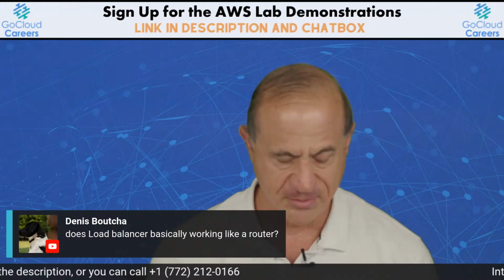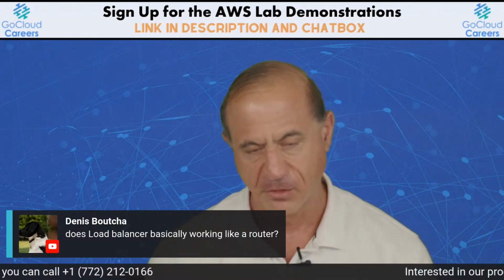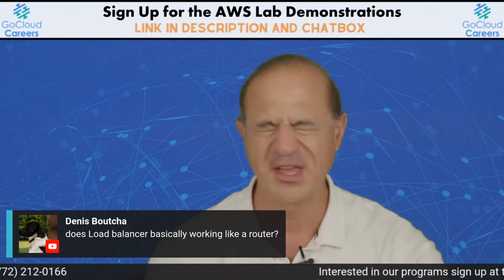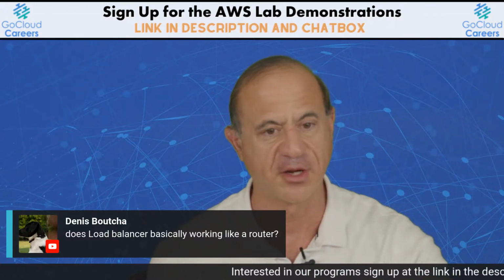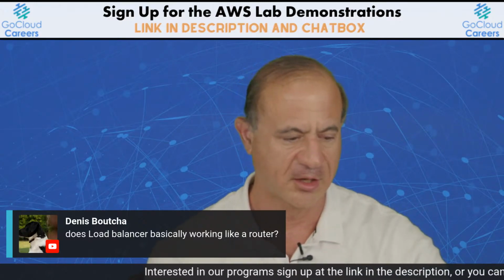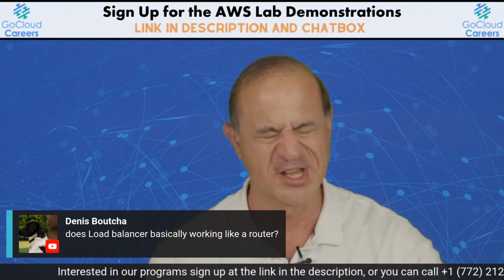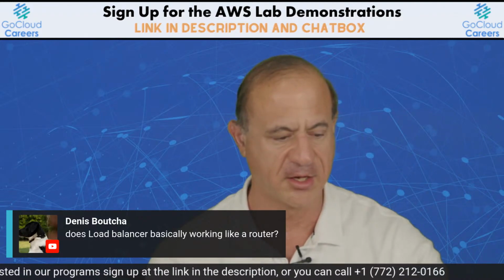Does a load balancer basically work like a router? Not at all. Routers route based on destination IP address and run an algorithm to determine the best way to get your traffic through the network. A load balancer distributes load across servers. So completely different in every way, shape, or form.